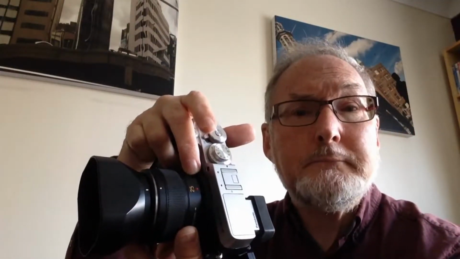Now going back, before we had anti-shake built into the cameras and before we had anti-shake built into lenses, we used to go no slower than the focal length of the lens. The focal length of the lens is the number on the lens. This one's got 25 on the lens. If you've got a zoom, there'll be two numbers, like 18 to 55 or 70 to 200, and that's a zoom lens.